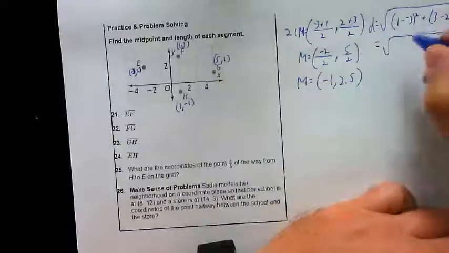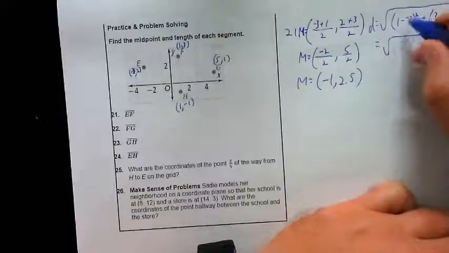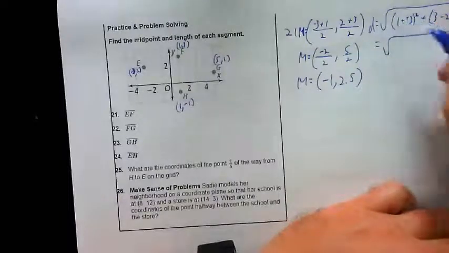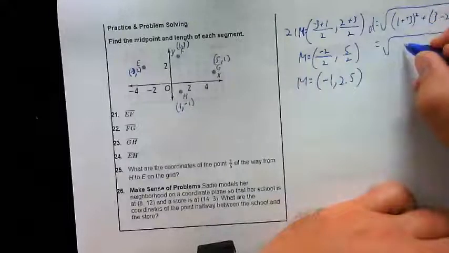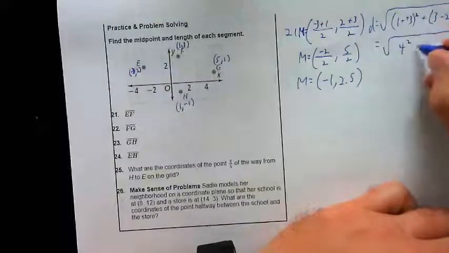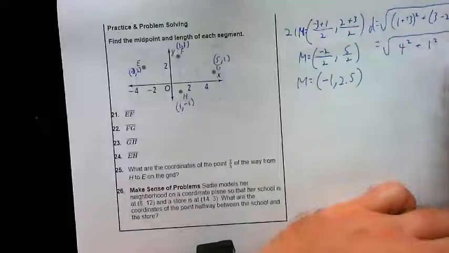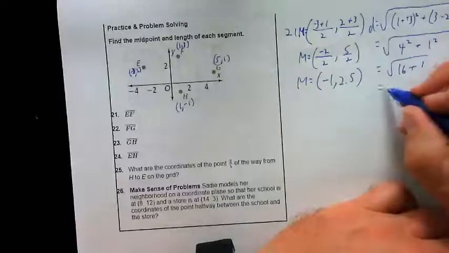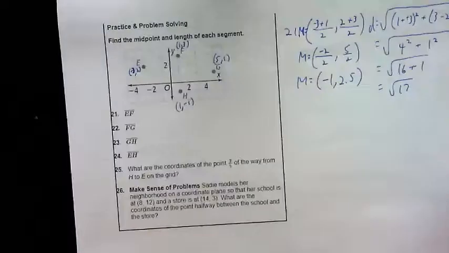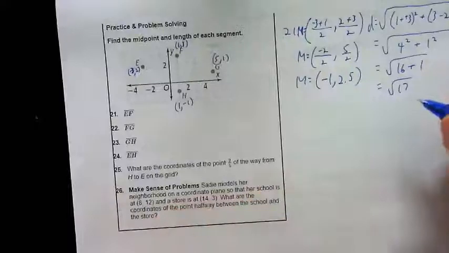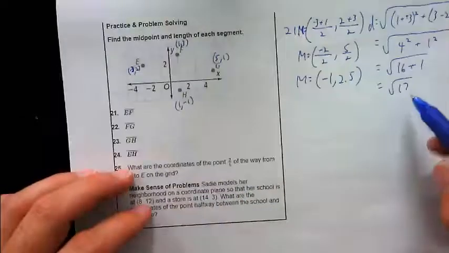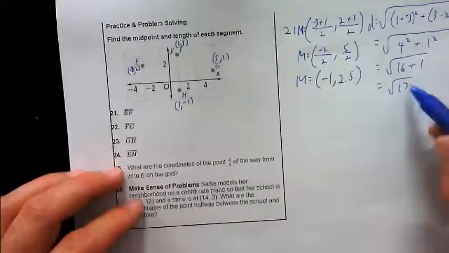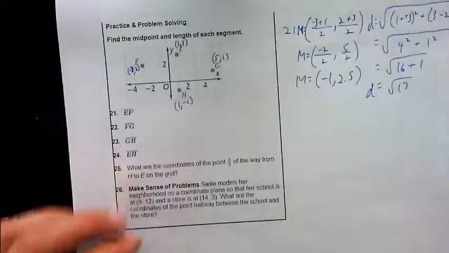You could also do this using Pythagorean theorem. That's going to add because those change to positives. Minus negative becomes plus positive. So 1 plus 3 is 4. So we got 4 squared. 3 minus 2 is 1. So 1 squared. This is 16. That's 1. So we got the square root of 17. Now we could leave it like that, or we could simplify it. Again, if you do this any further, it's not going to come out to a whole number because that's not a perfect square. So that could be our distance.